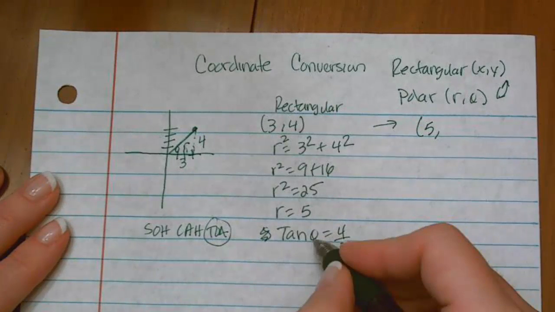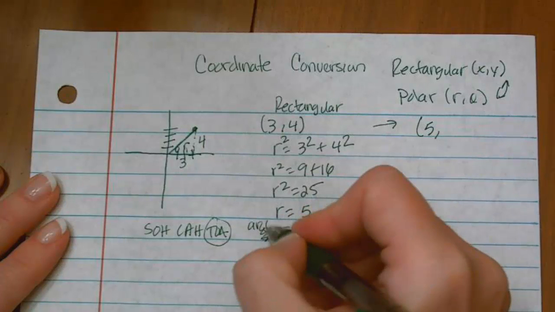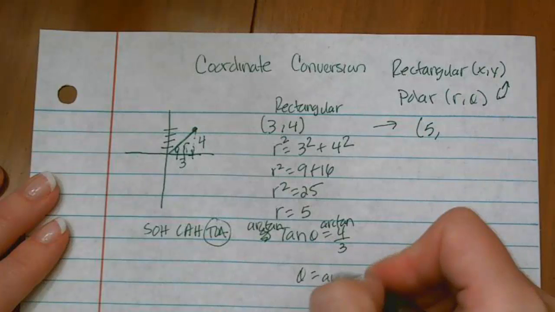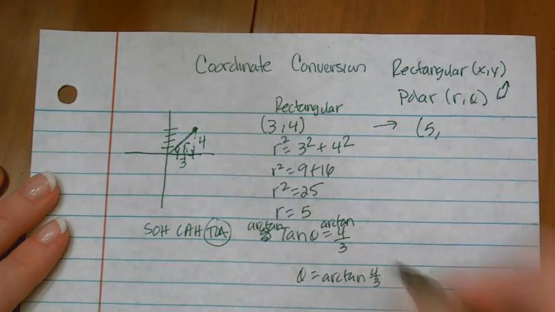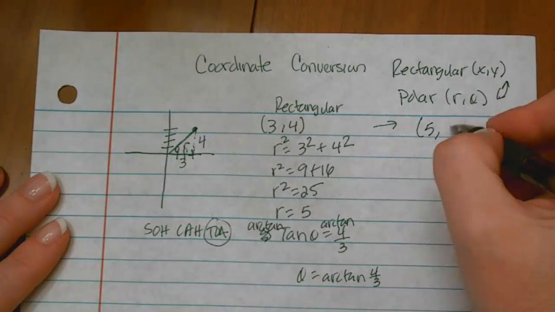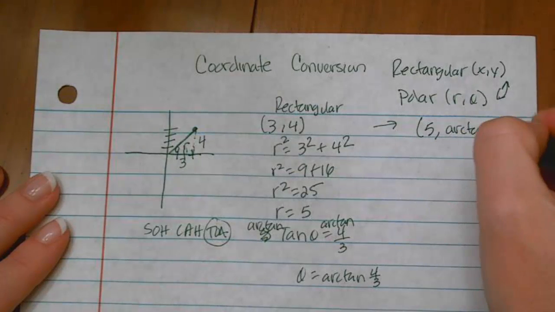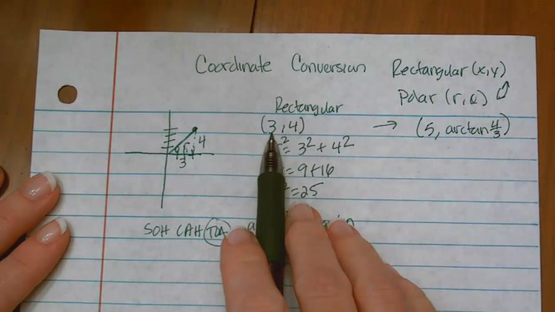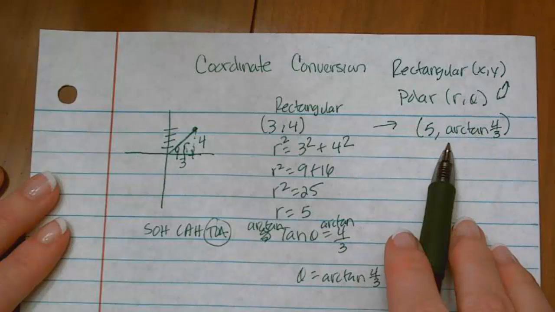And if I wanted to solve for theta, I could take an arctan or an inverse tan, however you want to write it. If you want to, you can plug that into your calculator, and I'm not going to right now just for the sake of time, but whatever the arctan of 4/3 is would be my angle theta. So the rectangular coordinate of (3, 4) would convert to (5, arctan of 4/3). Now, what if we go the other way?